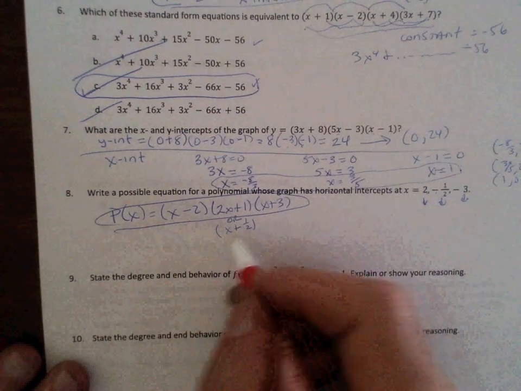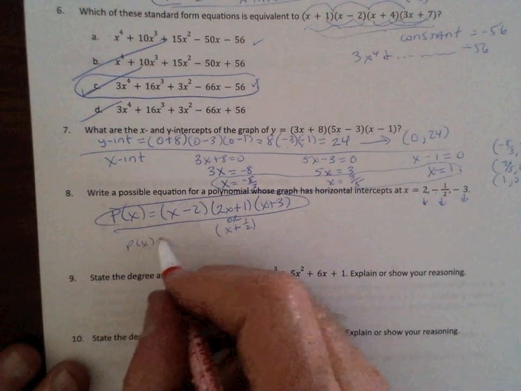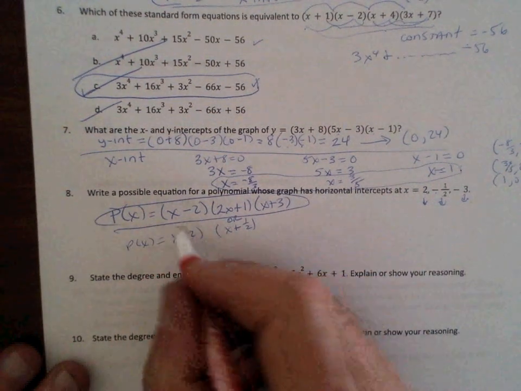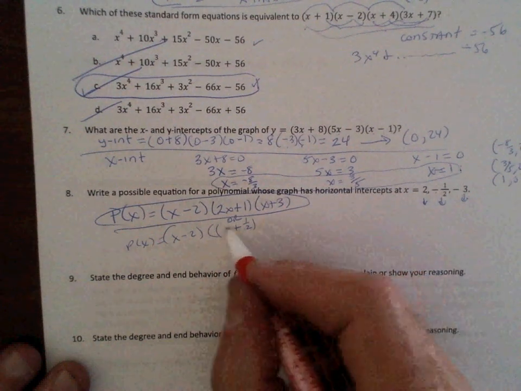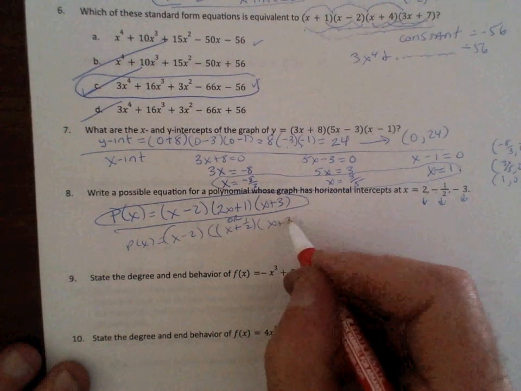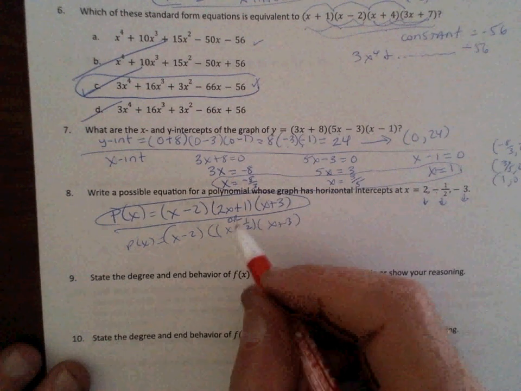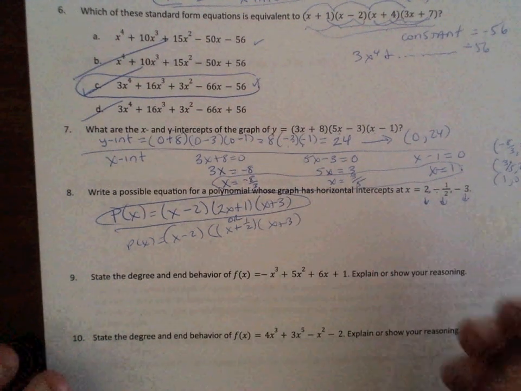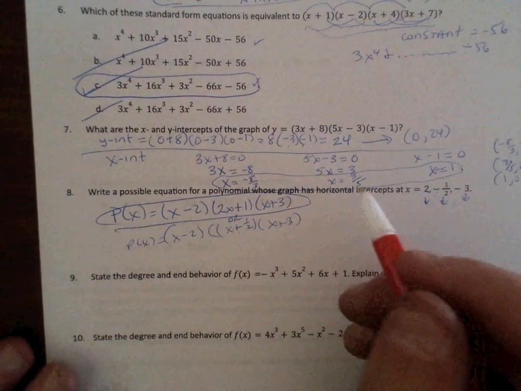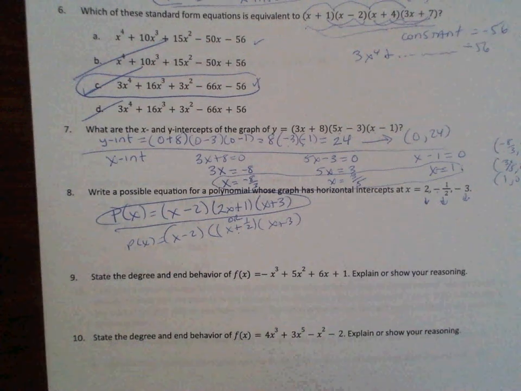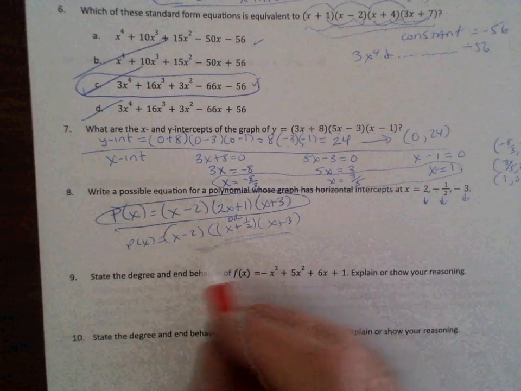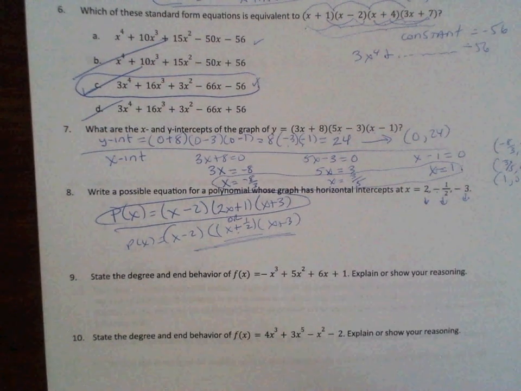And it could have been this one, or P of x equals x minus 2 times x plus 1/2 times x plus 3. If you didn't like the whole change in the leading coefficient and all that stuff. Either one of these would have intersected the same place. This one would have been a little bit different, but not quite. Not much. All right.